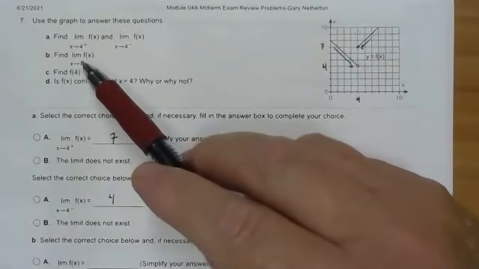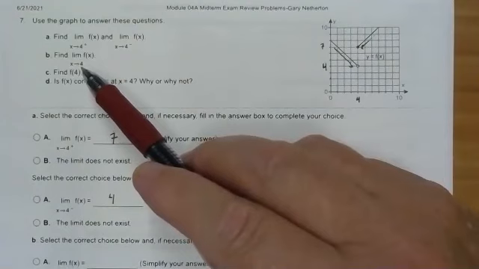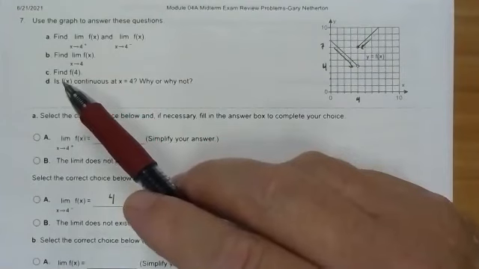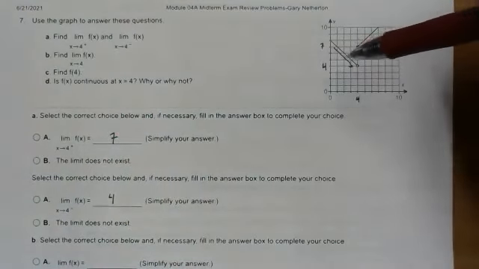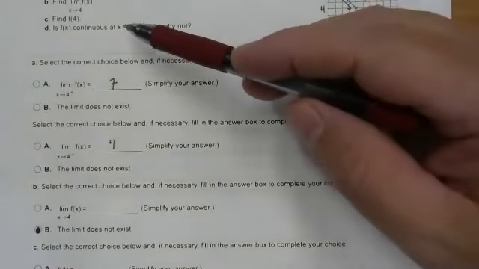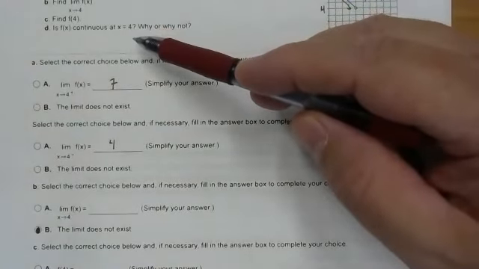Then part B says, what's the limit of the function when x approaches 4? Well, the way you find the limit is you look at what happens when you approach it from the left and the right. If they approach the same value for the function, you've got a limit. But in this case, looking at the graph or the numbers, they're not approaching the same value. So you say it doesn't exist, right? Which makes sense. You can't have the limit at a place where there's a big gap or a break.